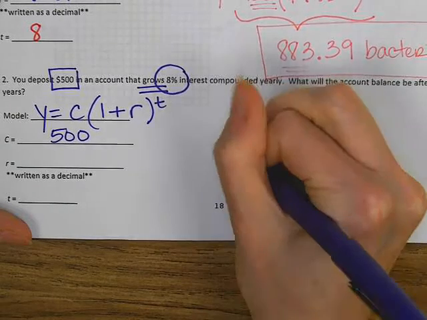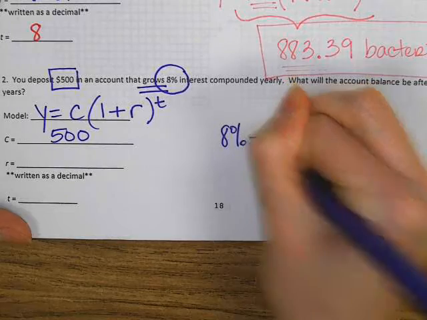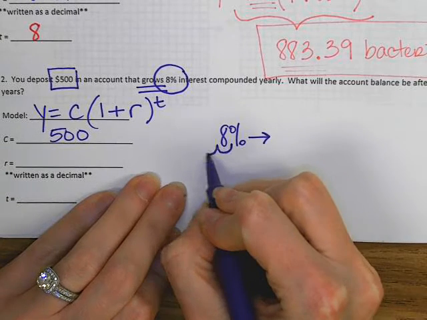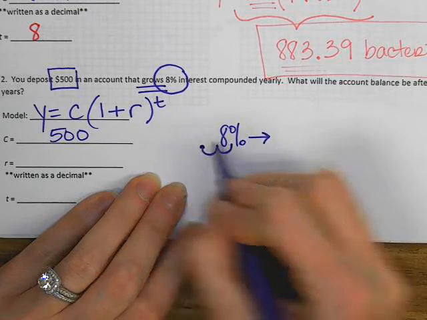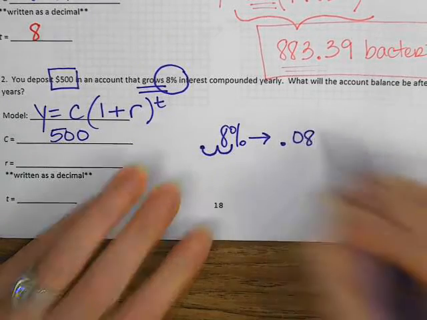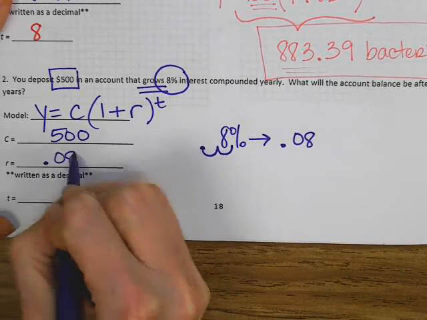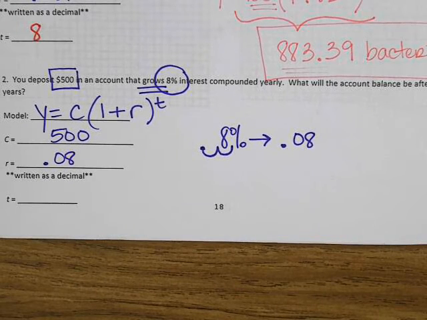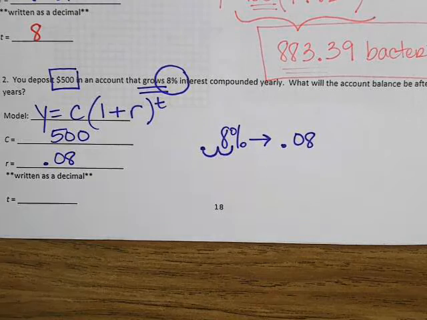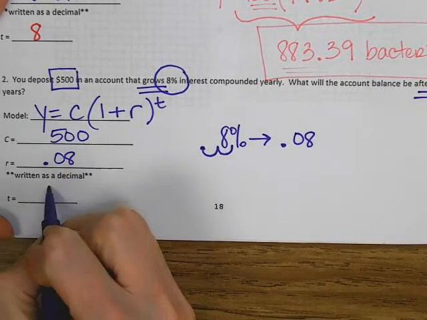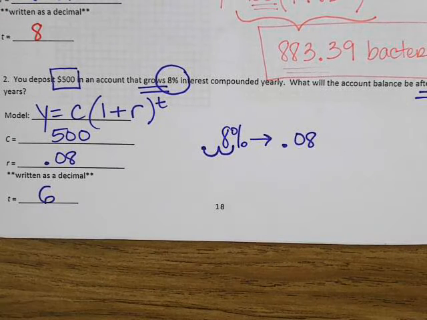And here we go, 8%. We have to convert 8% to a decimal, which means we move it 2 spots to the left, but we need to add a 0 because there wasn't a number there. So this one's going to be 0.08. And T is how much time has passed. It says 6 years later, so T is going to be 6. All right, let's plug everything in.